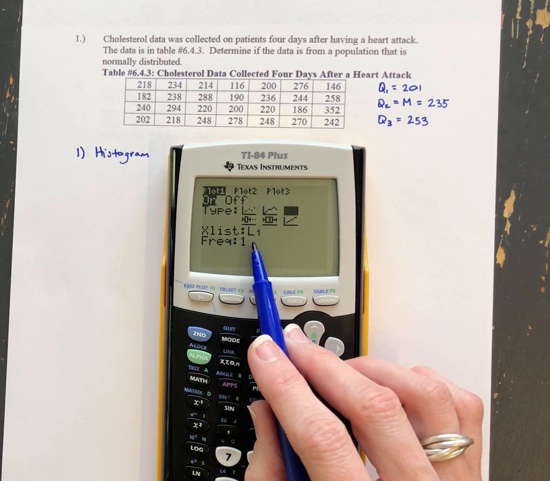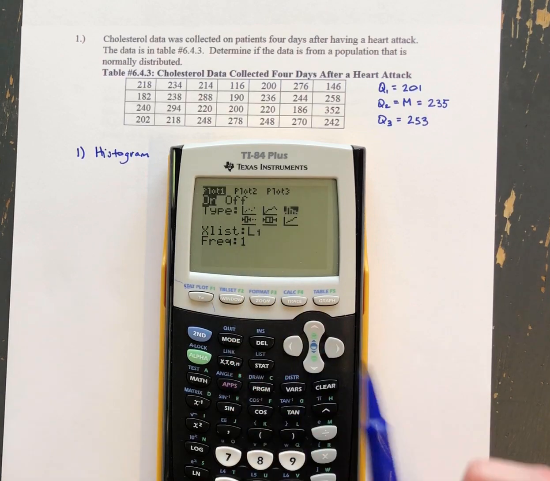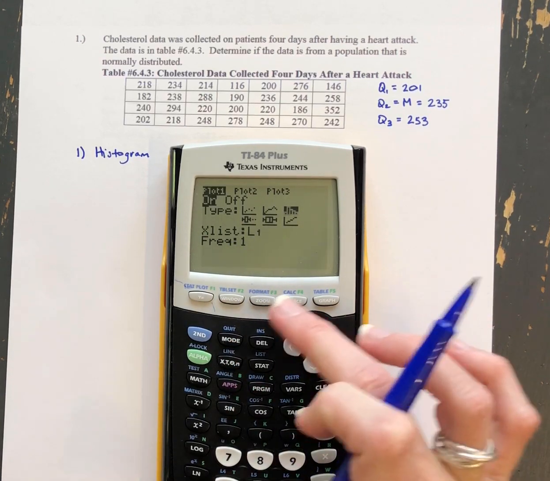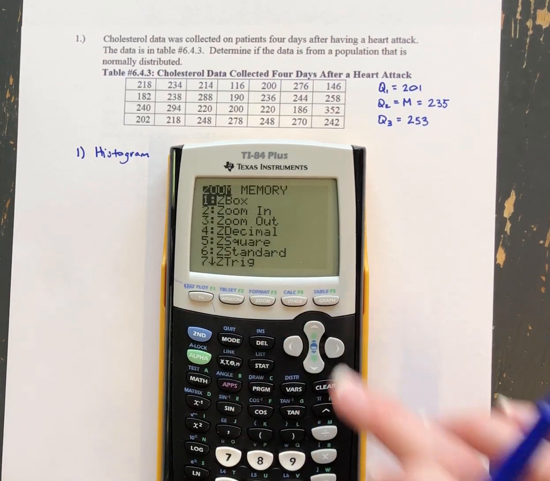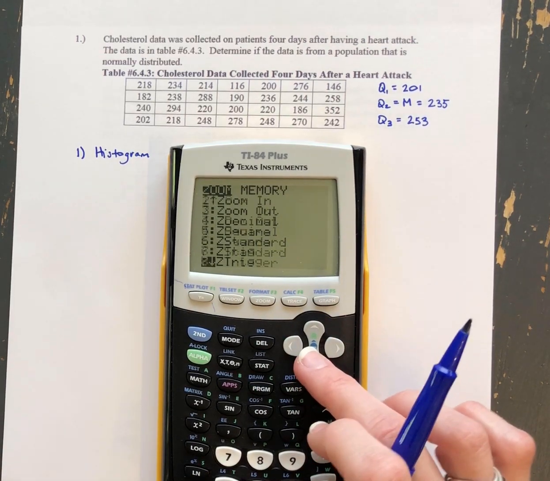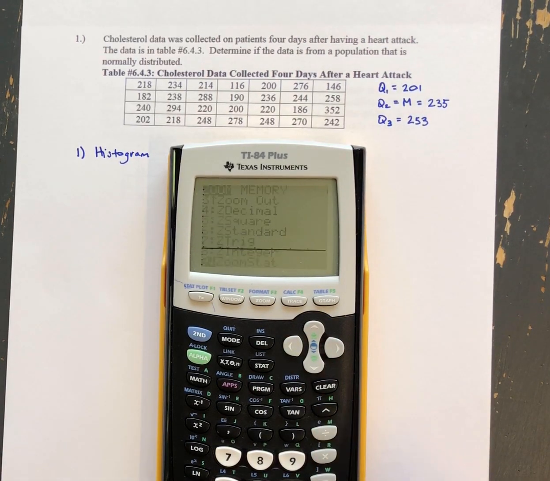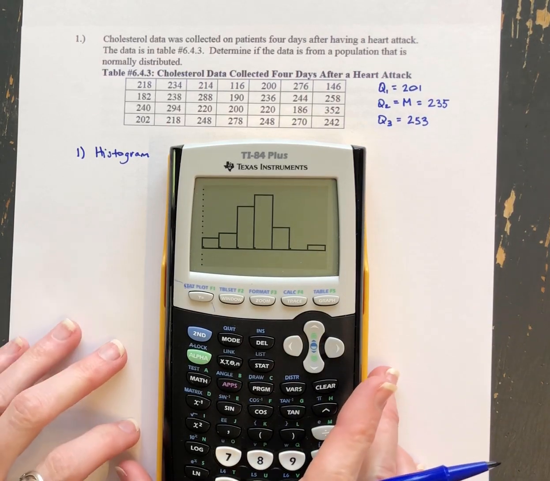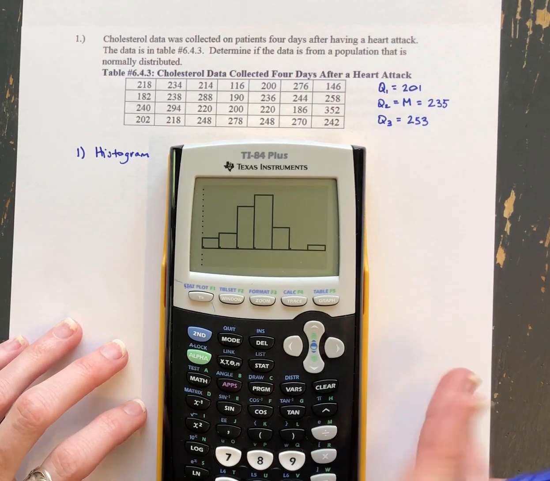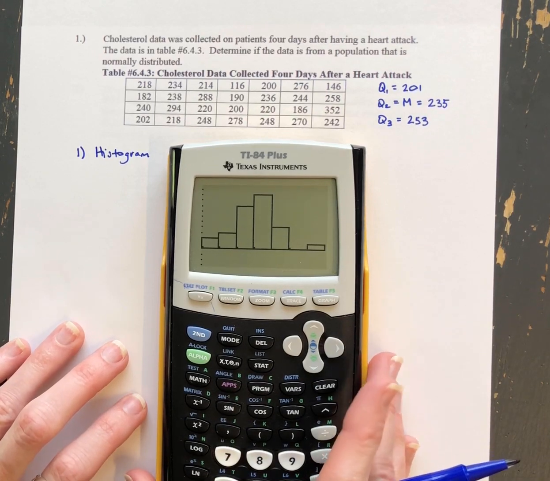We're looking for list 1 to get those X values. And once you've done that, you can just go ahead and do zoom. And then we want option 9 to get the stat zoom. And there's our histogram.